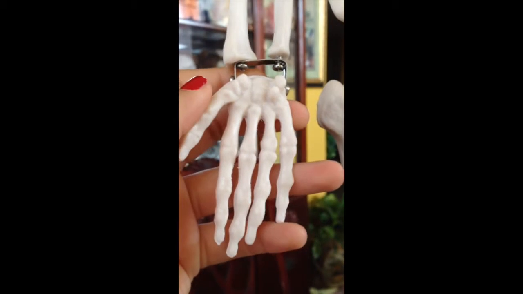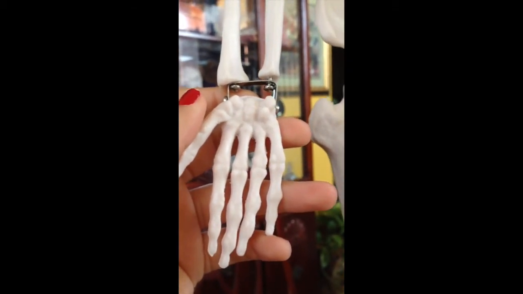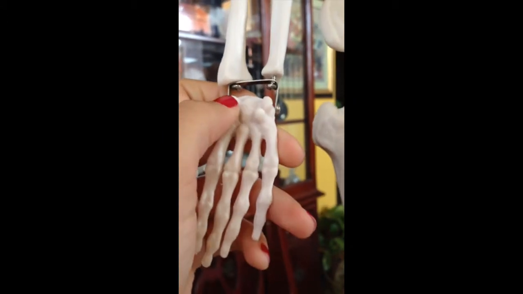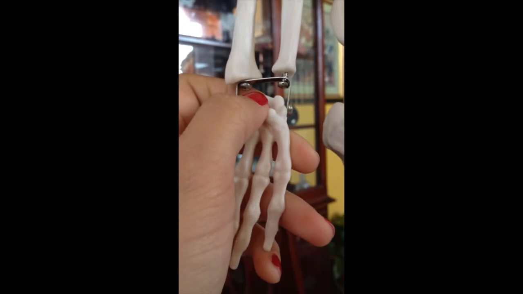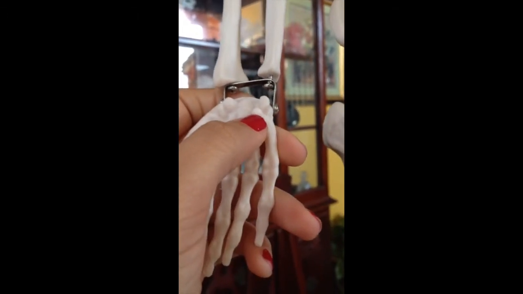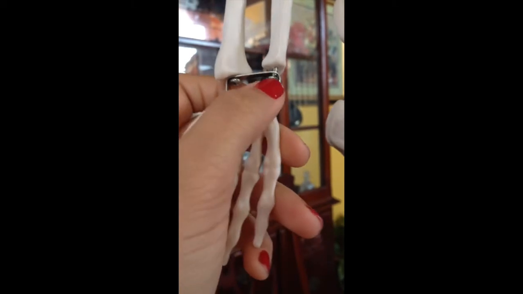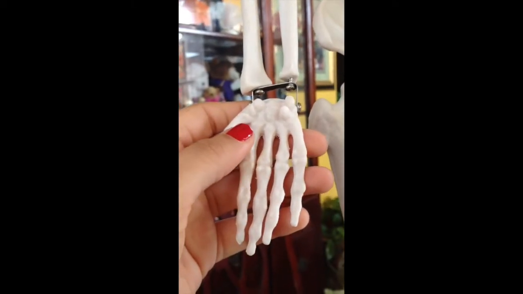Moving on to the carpus, we're going to go over the proximal row from lateral to medial. This right here is the scaphoid. This here in the middle is the lunate. This one here is the triquetral, and this one here is the pisiform. So this is the distal row from lateral to medial.